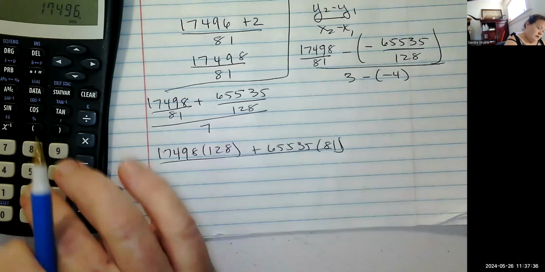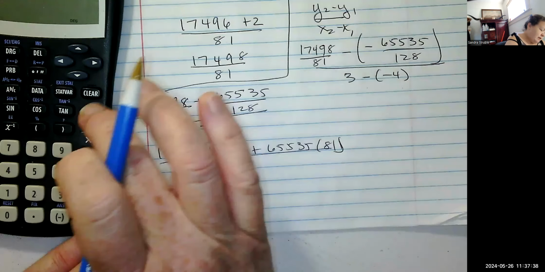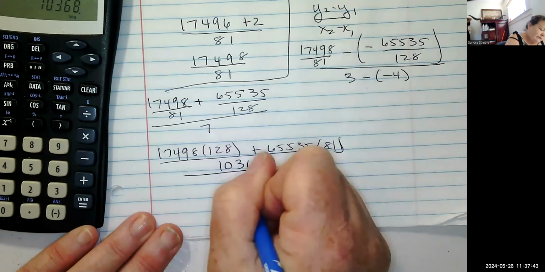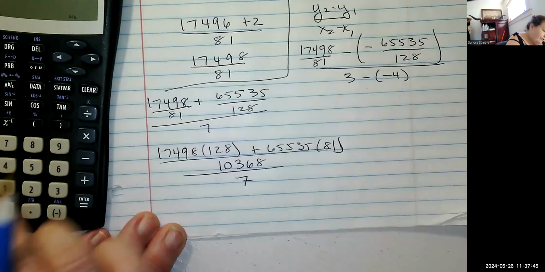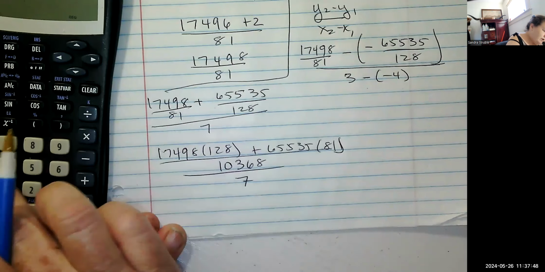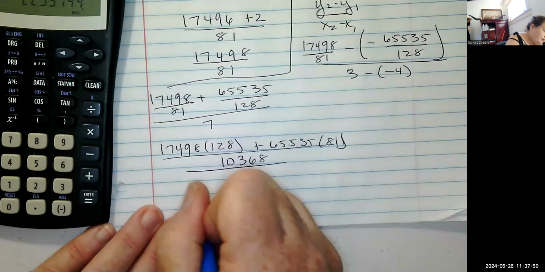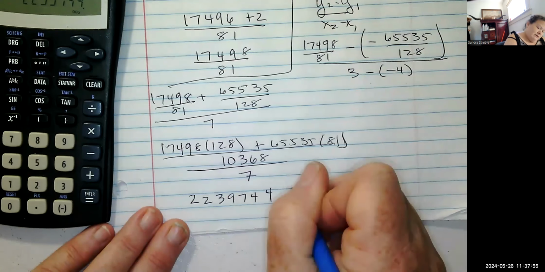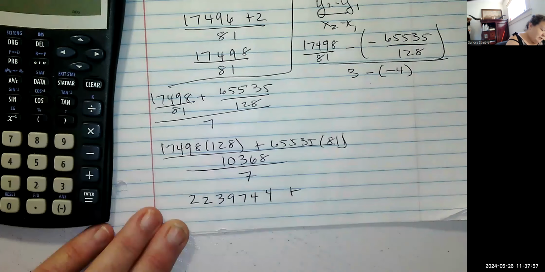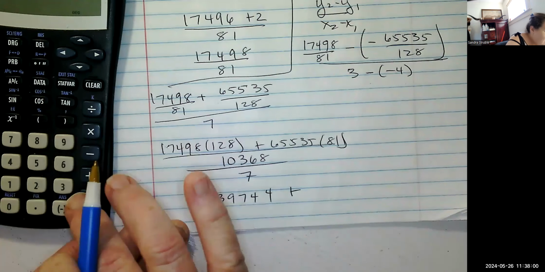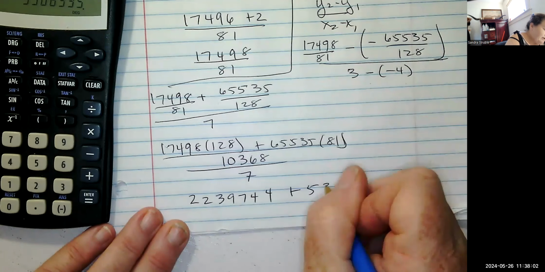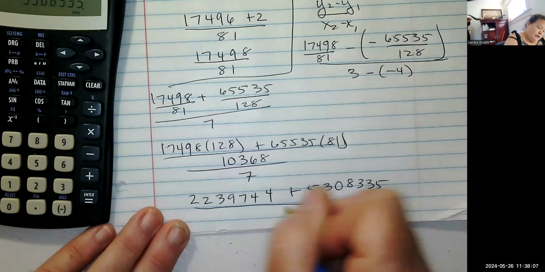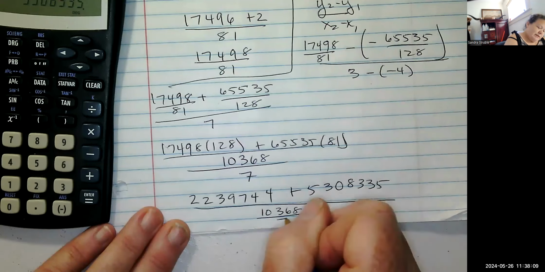Let's see what that is. 128 times 81 is 10,368, and all this is divided by 7. 17,498 times 128 is 2,239,744, plus 81 times 65535 is 5,308,335, over 10,368, divided by 7.